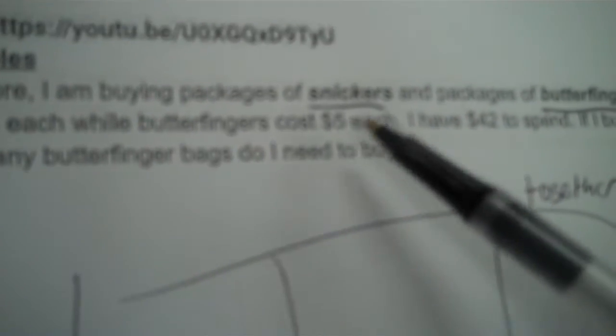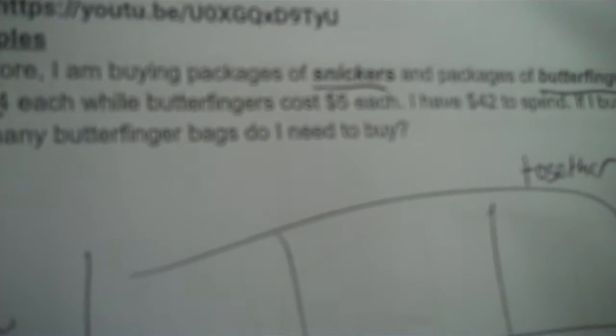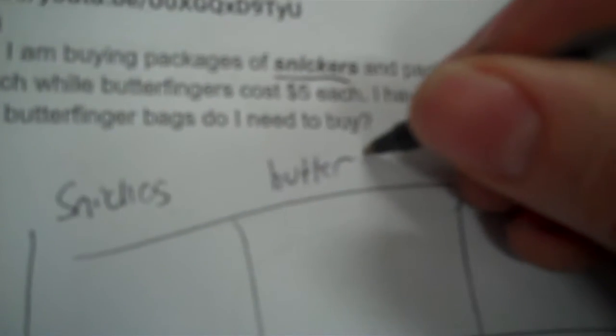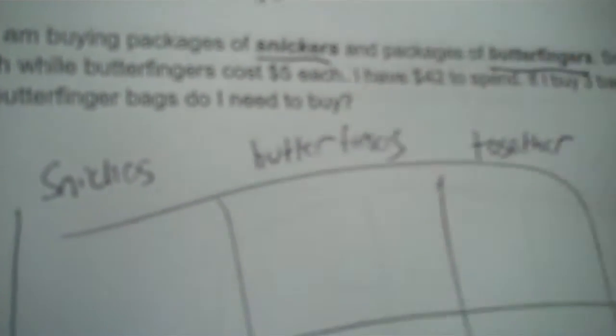Now, up top here are my independent units. 2 of the 3 units form the independent units, and it's the 2 things we're buying, which are Snickers and Butterfingers. You can abbreviate them S and B if you want to. Then your third unit, dollars. You have to put dollars above the total and dollars above per unit, but not how many units.